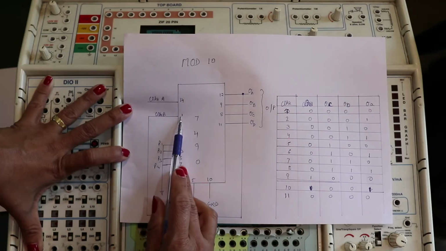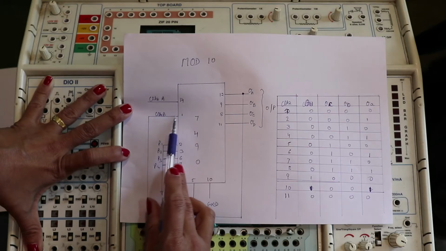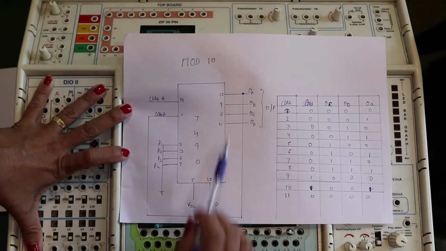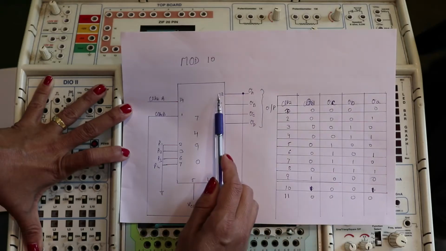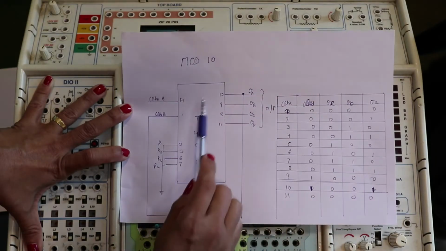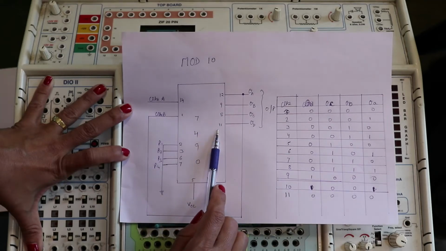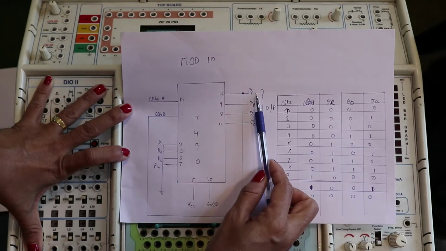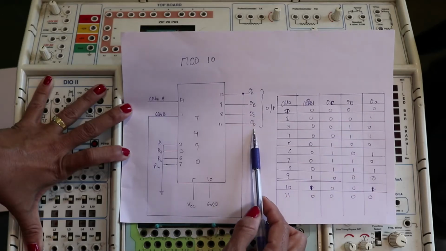Pin number 1 is the clock pulse for the second flip-flop, which is joined to the first flip-flop output. The 4 output pins are 12, 9, 8, 11. The first output is QA, then QB, QC, QD.